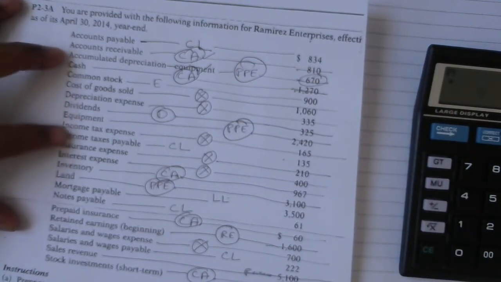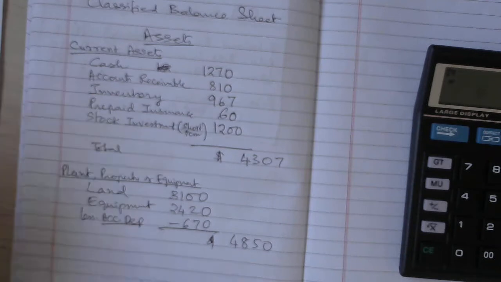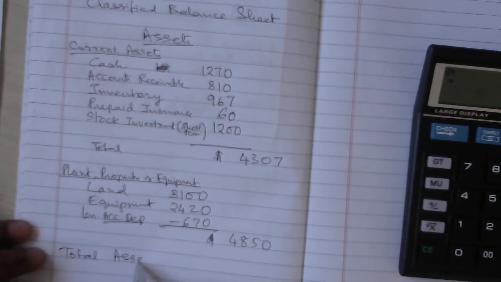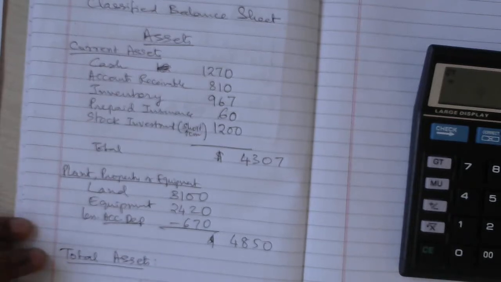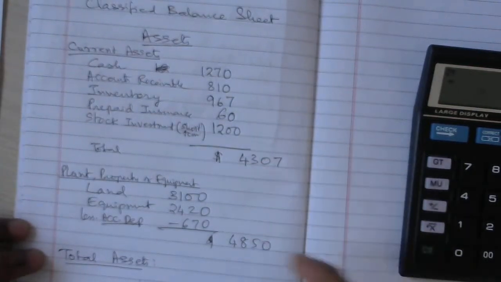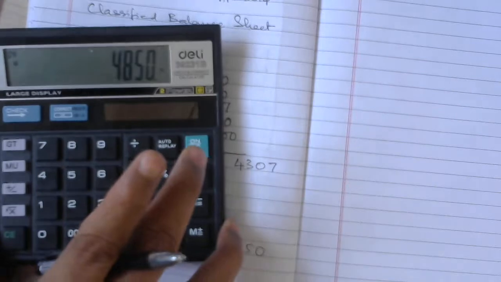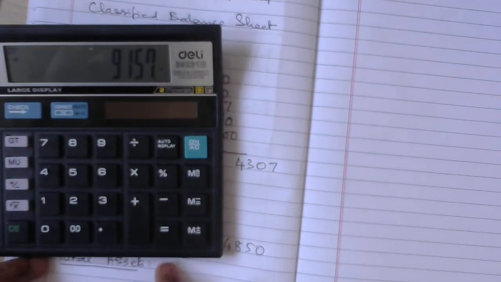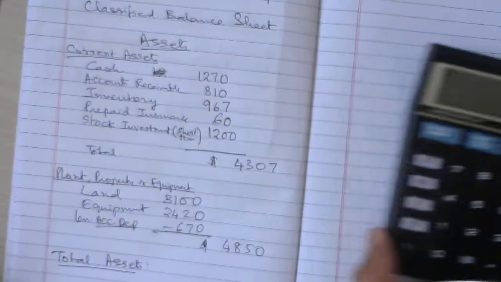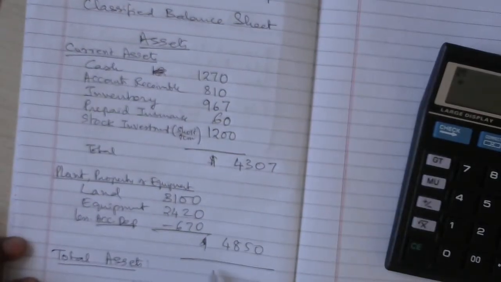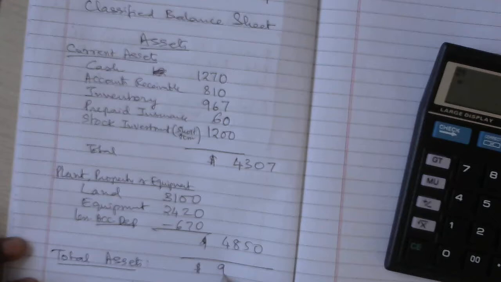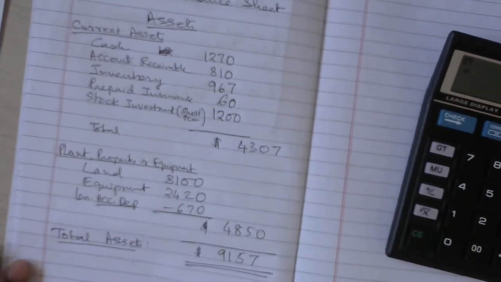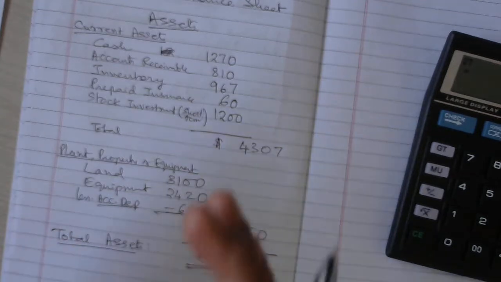So let's go ahead and do the total assets. The total assets are the addition of these two. So this number plus 4307. I'm getting a total of 9157. So that is my total assets. So we finished the assets side.